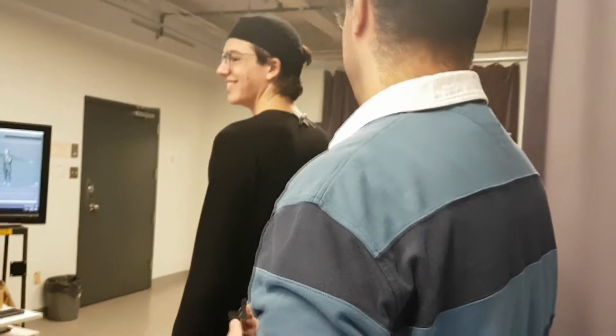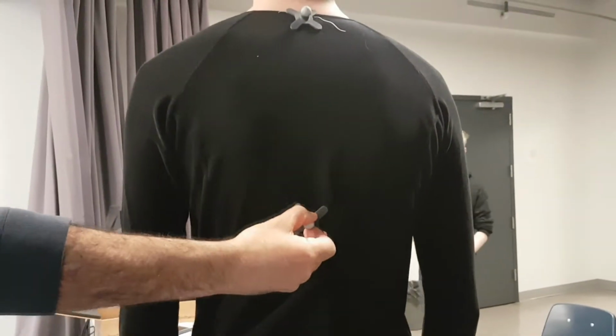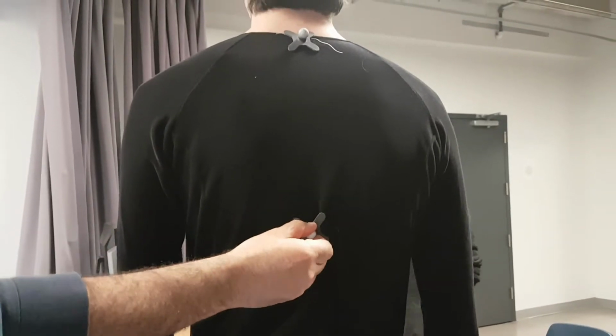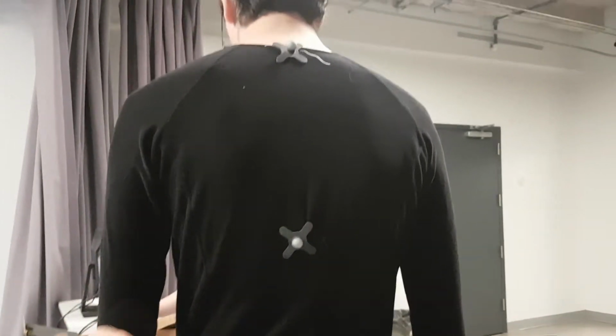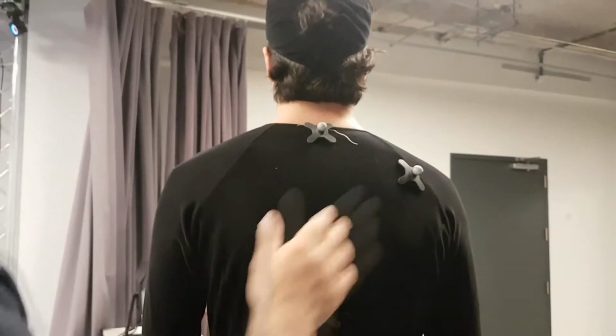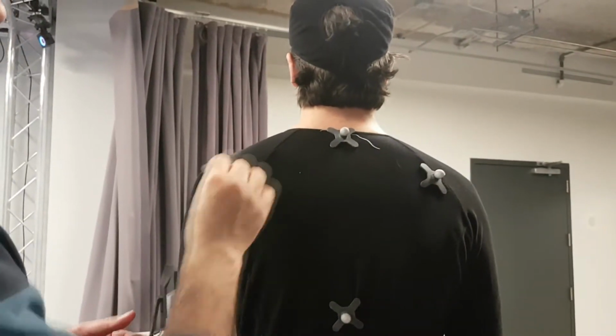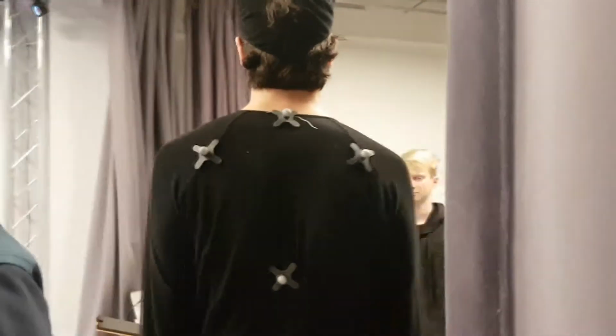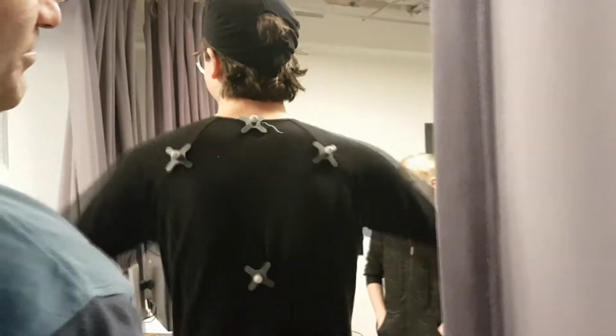Okay, we're on the back. One on top... no, one in the middle. Maybe line it up a little bit with the sternum one. Again, two on the shoulder blades. Yeah. Do the Flappy Bird again. Flappy Bird, baby.